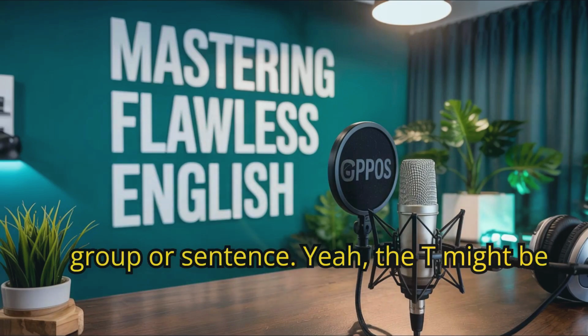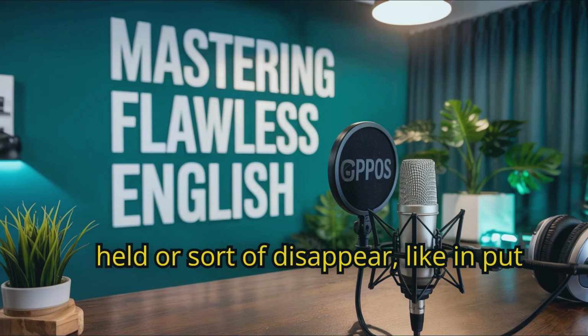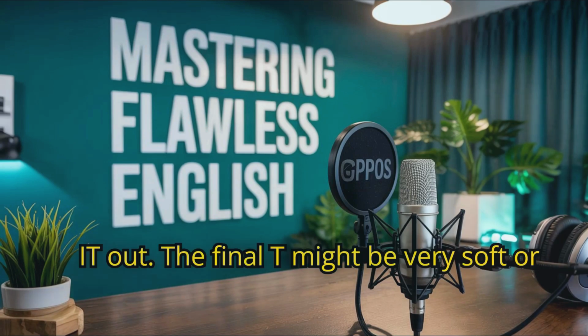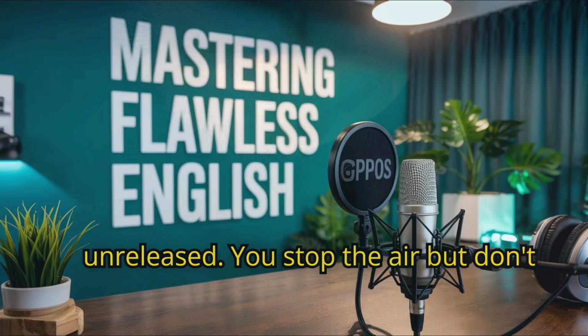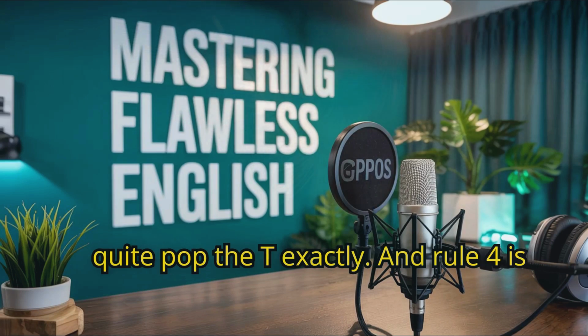Rule 3 is bottom of the staircase, at the end of a thought group or sentence. Yeah. The T might be held or sort of disappear, like "put it out". The final T might be very soft or unreleased. You stop the air, but don't quite pop the T.